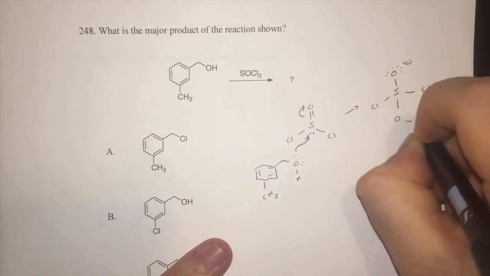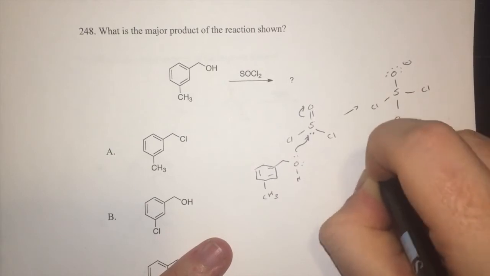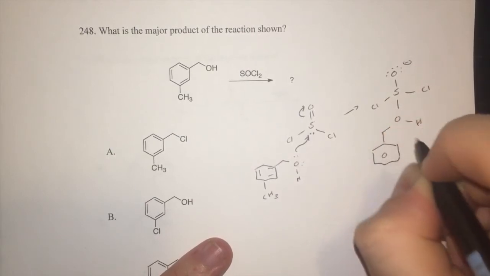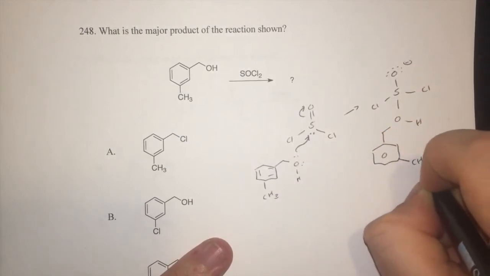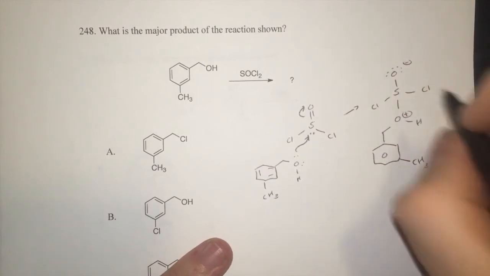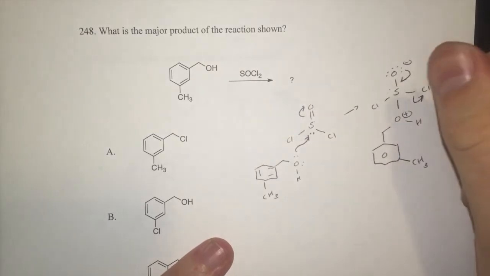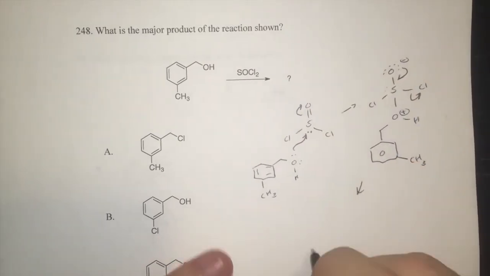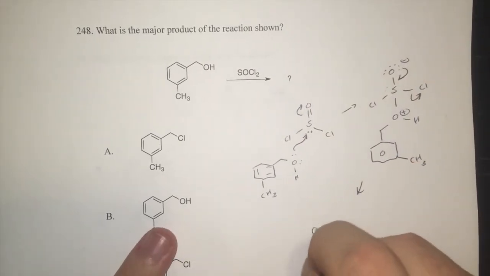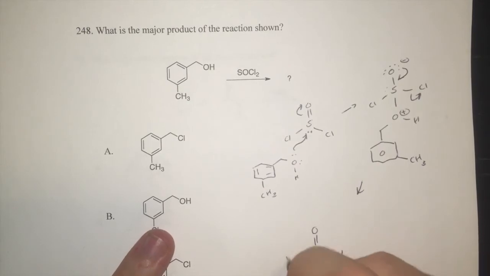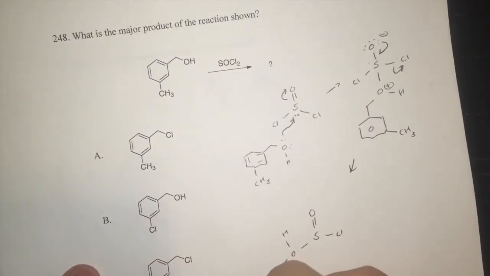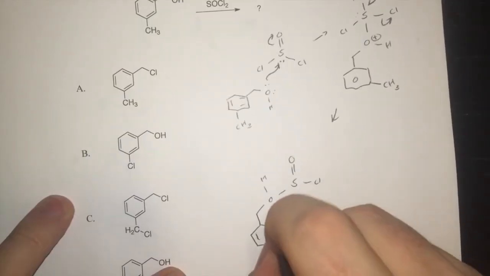And now here's my benzene, and it's a meta, so there's the CH3 there, and there's a positive charge here. And this comes down, but this time now it kicks out a chlorine instead of the oxygen, and you get this. Okay, with a positive charge there.